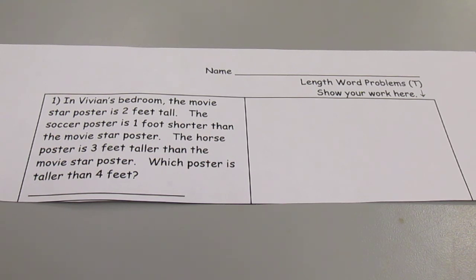Here we go. Problem number 1. In Vivian's bedroom, the movie star poster is 2 feet tall. The soccer poster is 1 foot shorter than the movie star poster. The horse poster is 3 feet taller than the movie star poster. Which poster is taller than 4 feet? Lots of words. Let's break it down.